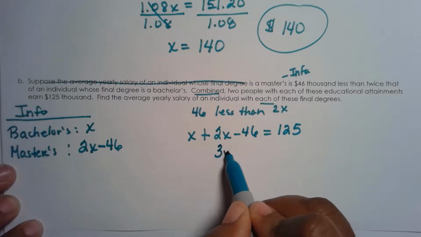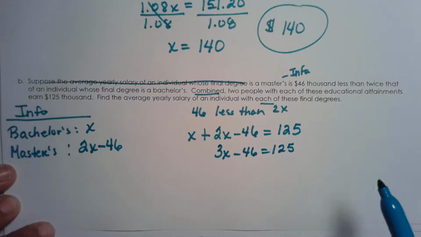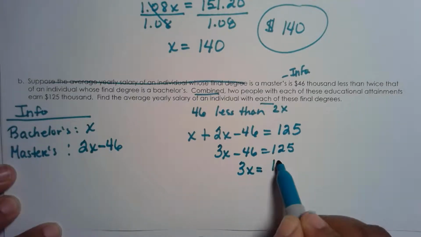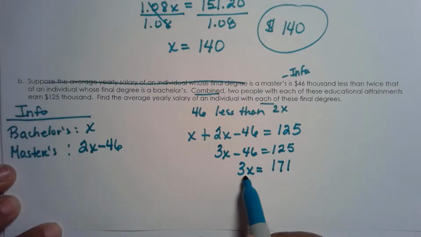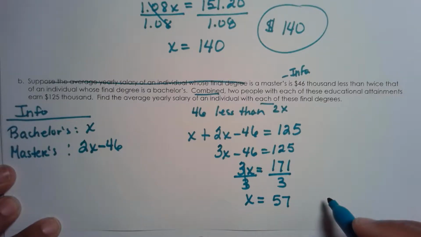Add your x's. Add 46 to both sides. Divide by 3. And we have x is equal to 57. So who made $57,000 as a yearly salary?